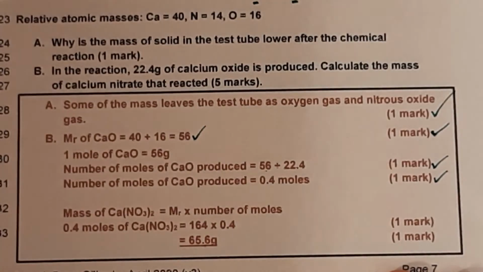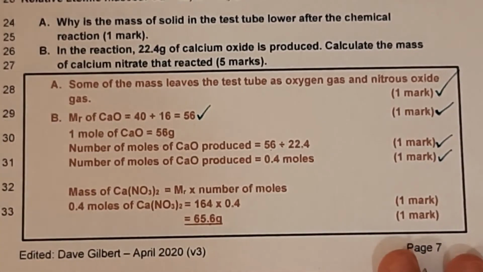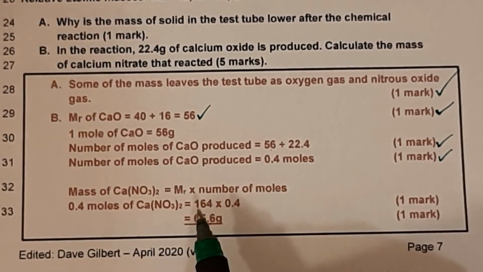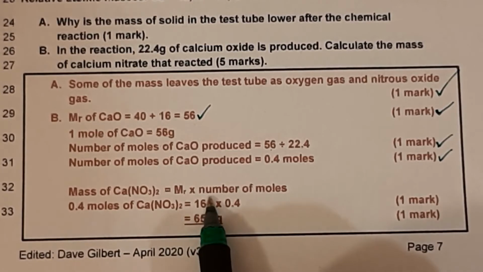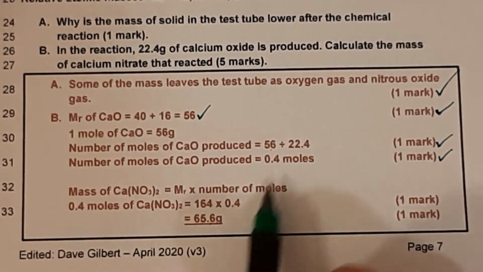Okay, then moving on, the mass of calcium nitrate is going to be the relative molecular mass of calcium nitrate, which is 164, multiplied by the number of moles, which was 0.4, because the number of moles reacting is going to be the same as the number of moles produced.